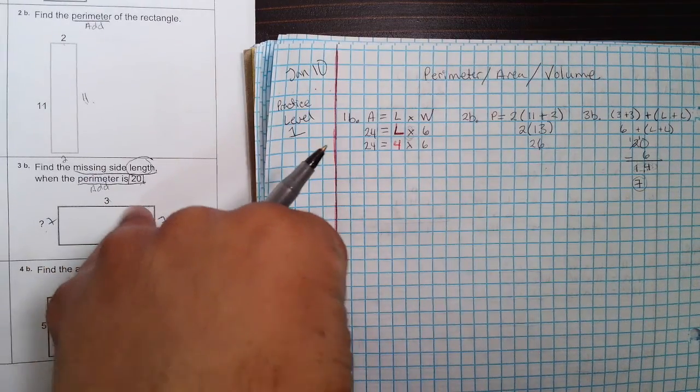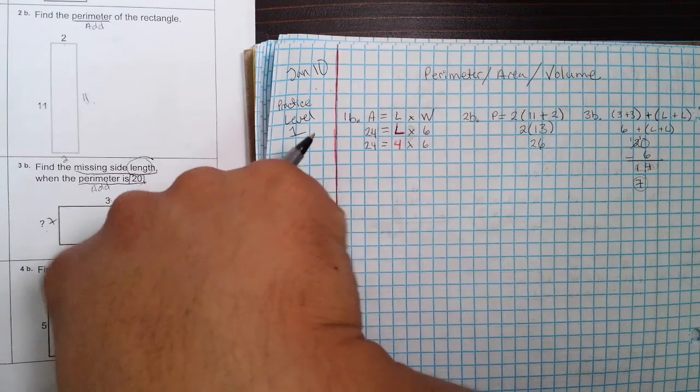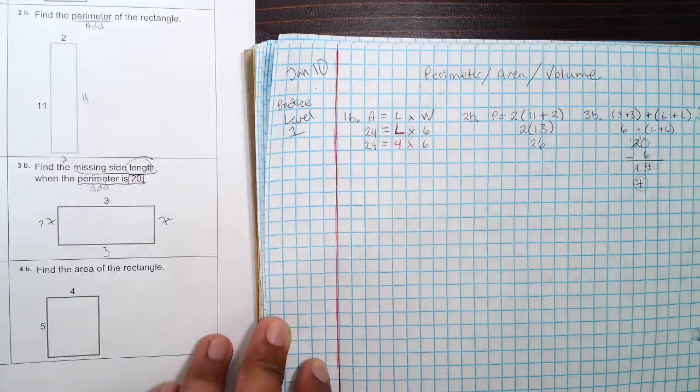Again, we're going to be practicing a lot of these in the next couple days. All right, the ones with the missing components and the ones with the irregular shapes.